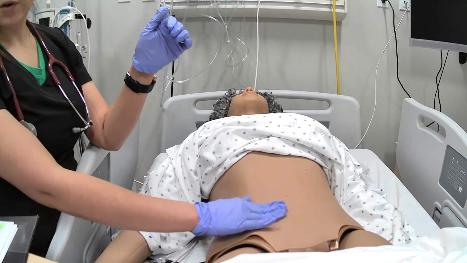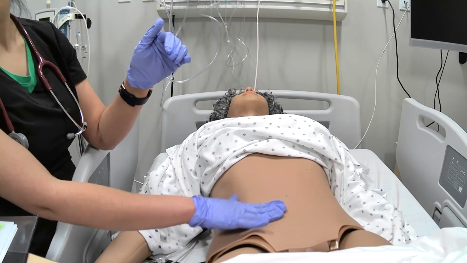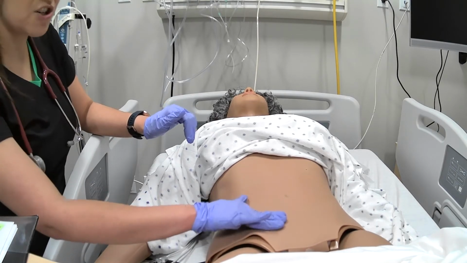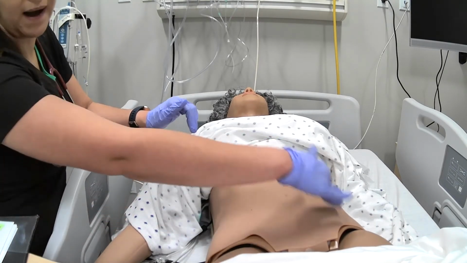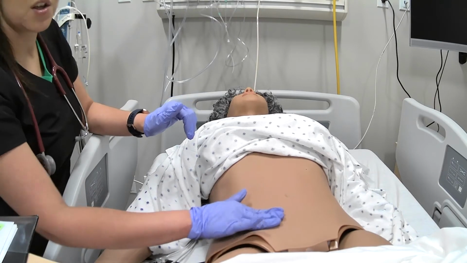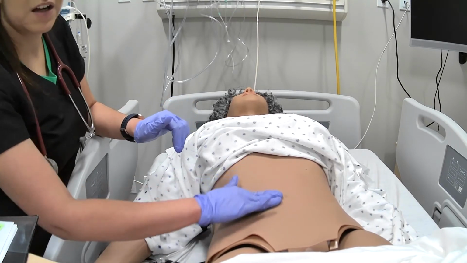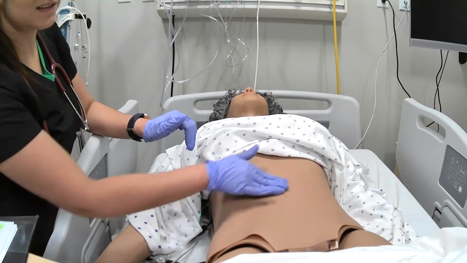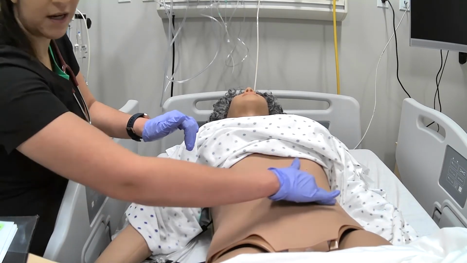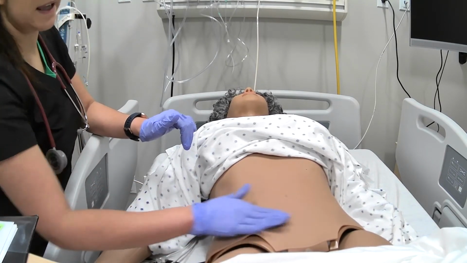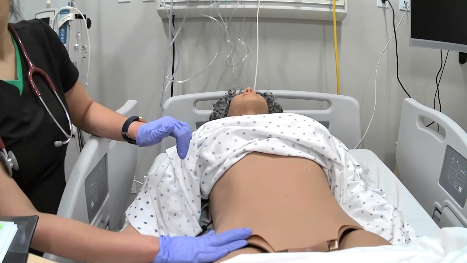So when you're pressing down, you want to make sure that you don't hop around all over the place. You want to keep the pattern of palpating without lifting your fingers, okay? Because you don't want to miss anything in between those quadrants, all right?